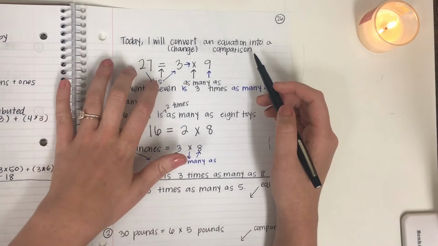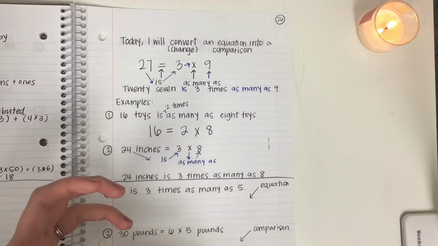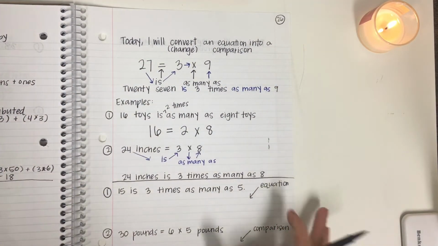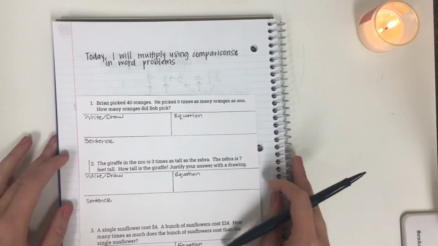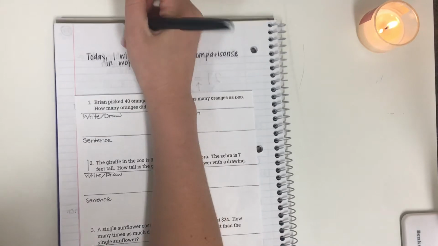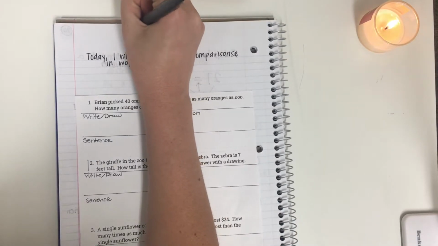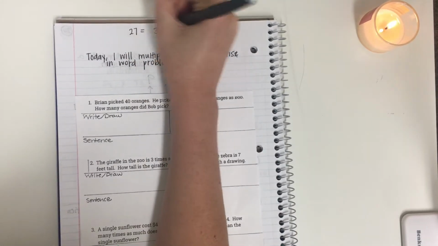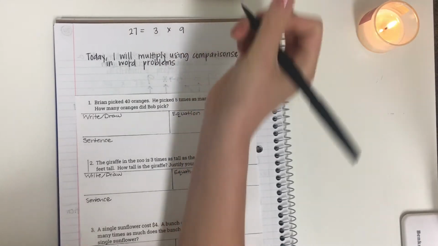So we're just taking that and adding a little bit of a story behind it just to make it a little more exciting, okay? I'm going to put that up here just as a reminder. So let's just do 27 equals 3 times 9.